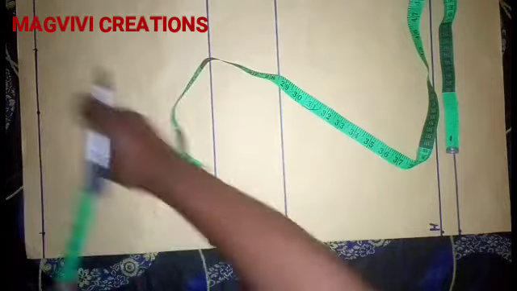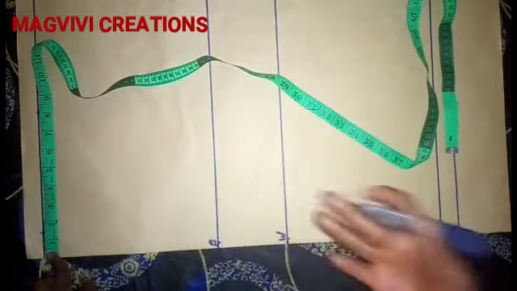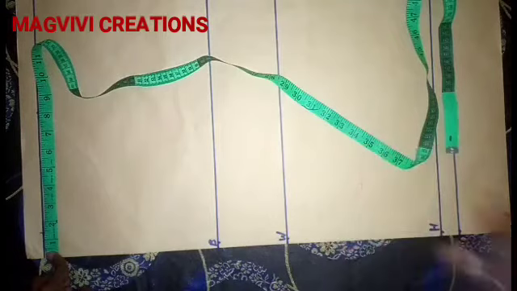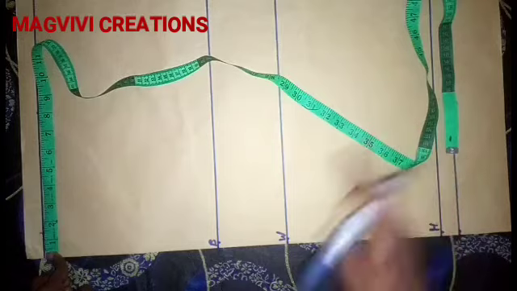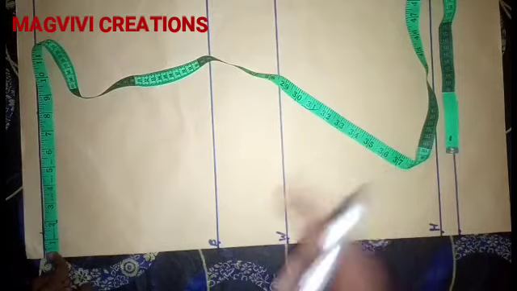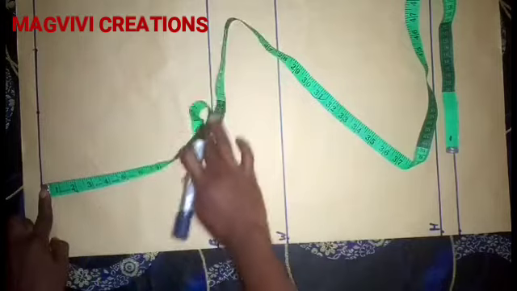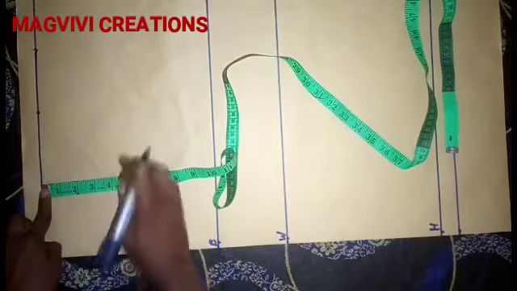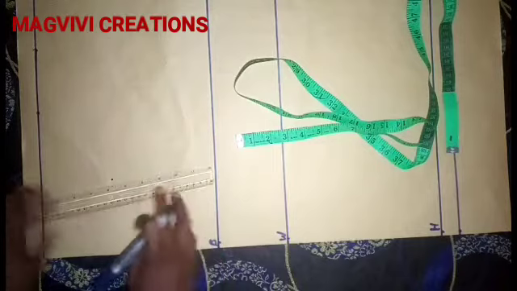Now I'll place my neckline. Remember, the neckline is 3 inches for standard, just a standard measurement for adults, but you can extend your neckline to whatever length you want. You can make it 5 inches, 6 inches, and so I'll just take 4 inches. I'll also come down by 4 inches. So this is my neckline. So let me draw it.